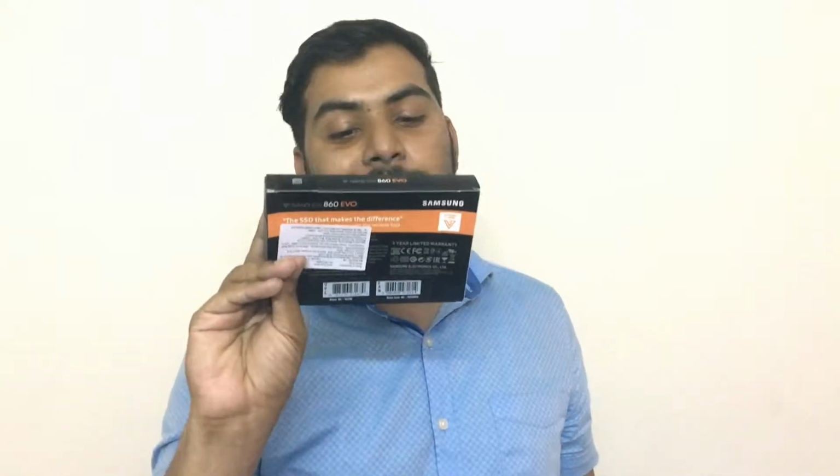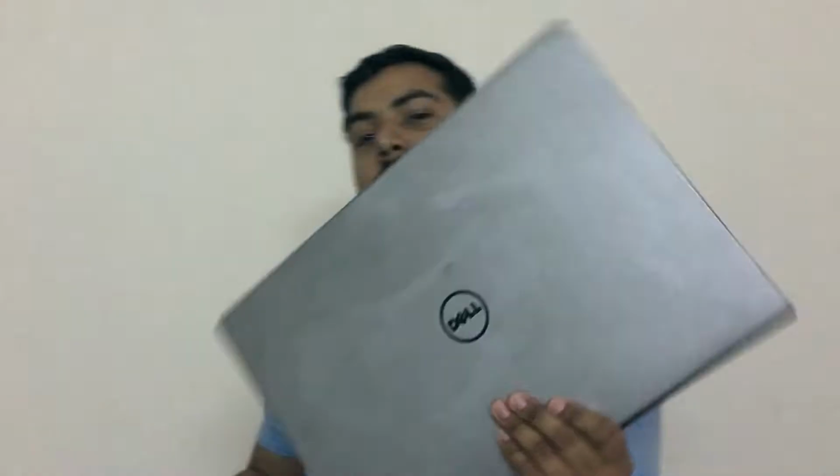Now this is a 250 GB SSD from Samsung. It is the 860 EVO. I have purchased this and this caddy from Amazon. I'm going to leave a link to both of these so you can go out and purchase. And this is my laptop. It is an Inspiron 3542. I think most of you are having laptops like this one.